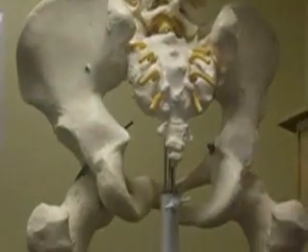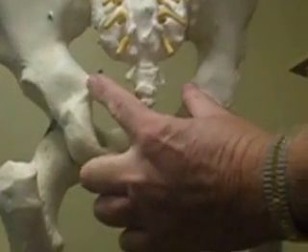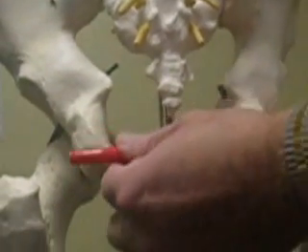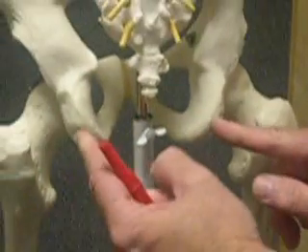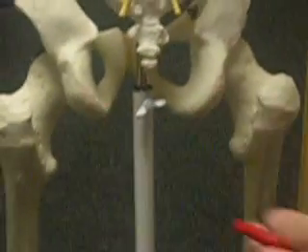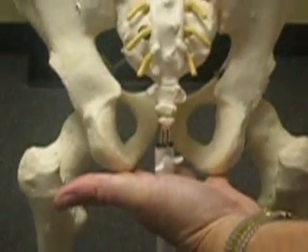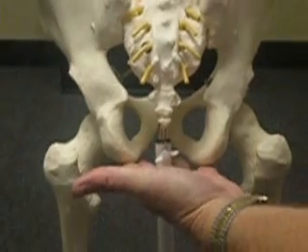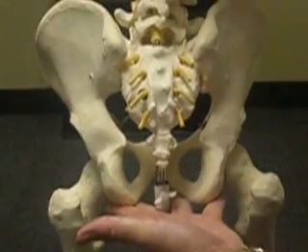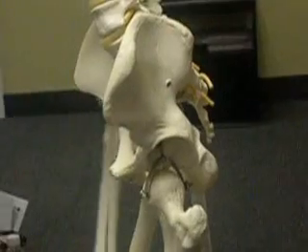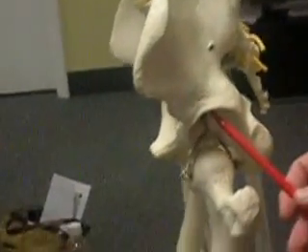This is the ilium. These are the ischial spine. The surface that my pen is touching is the ischial tuberosities, here and here, exactly. Okay. Imagine my hand's a bicycle seat, and when you sit on a bicycle seat, you're sitting on the ischium, just like that. So this is the ischium. Okay. This is the acetabulum.